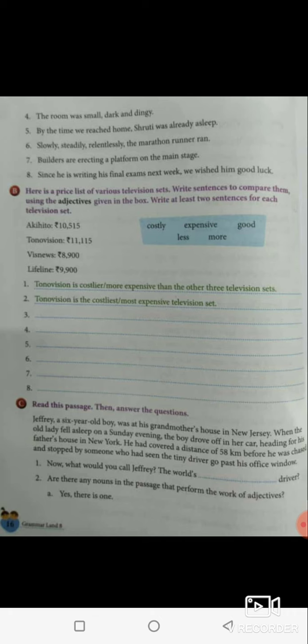If you take any other television set, for example, Akito, Akito is costlier than Wisnu's television set. This can be one sentence.